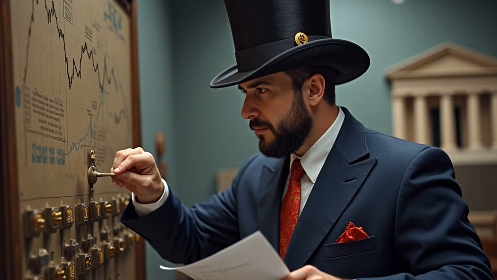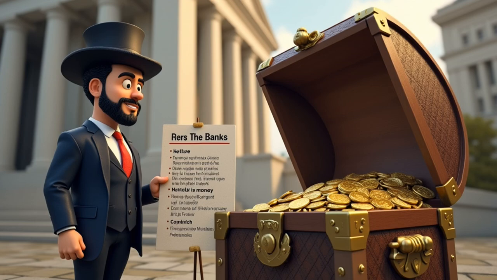The Federal Reserve works closely with the Treasury. Its job is to keep the country's money flowing smoothly. If there's too much or too little money, it takes action to make sure things don't get out of balance. For example, it can set rules for banks or lend money to the Treasury when needed.